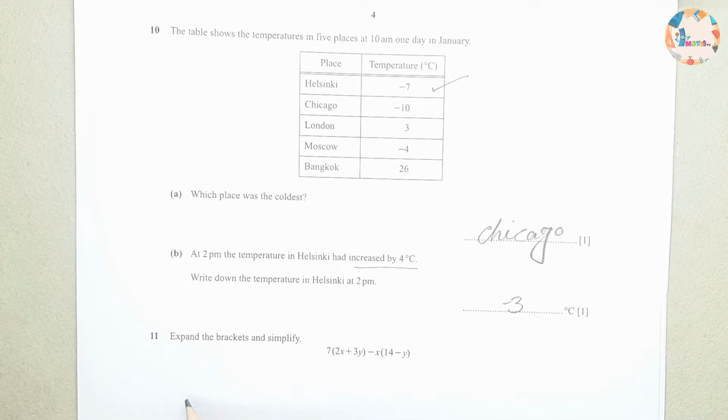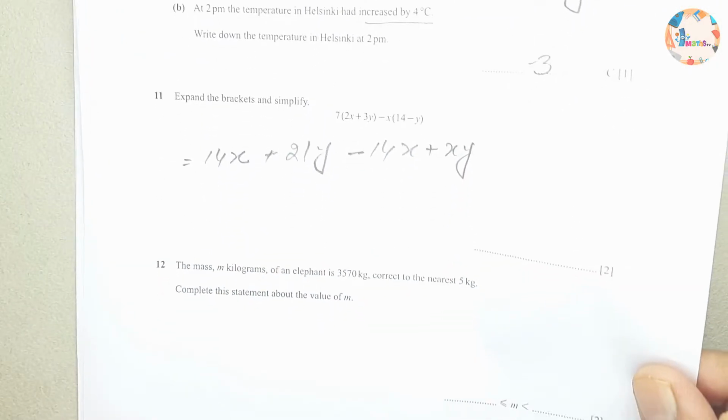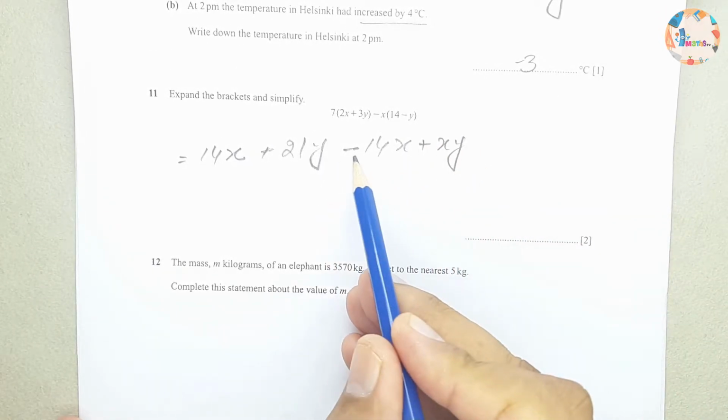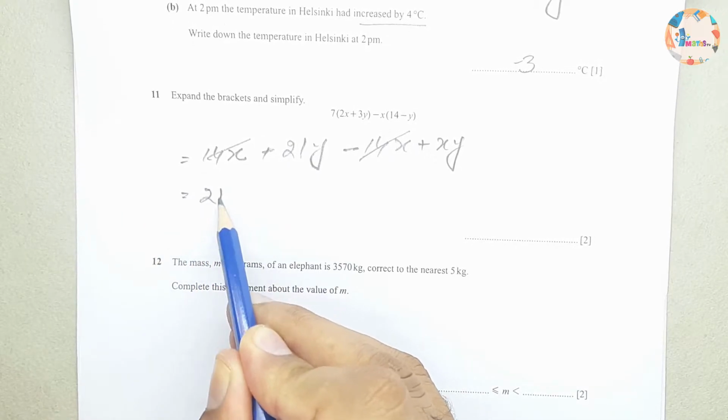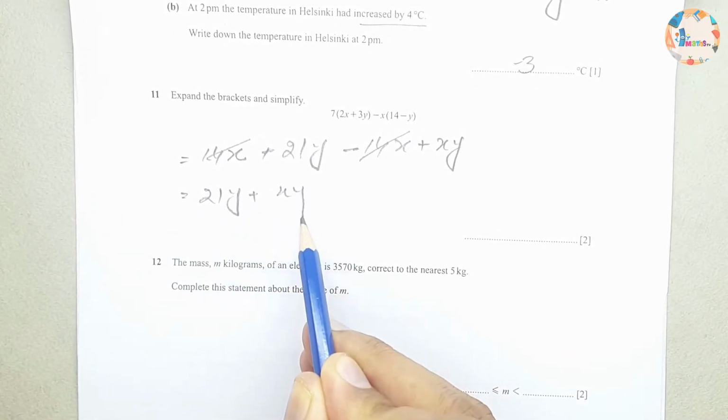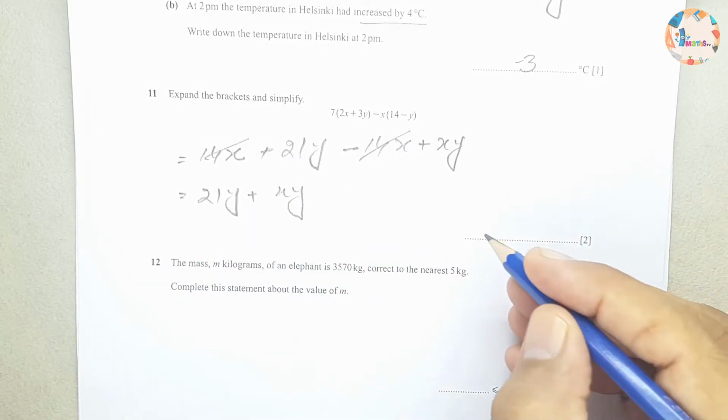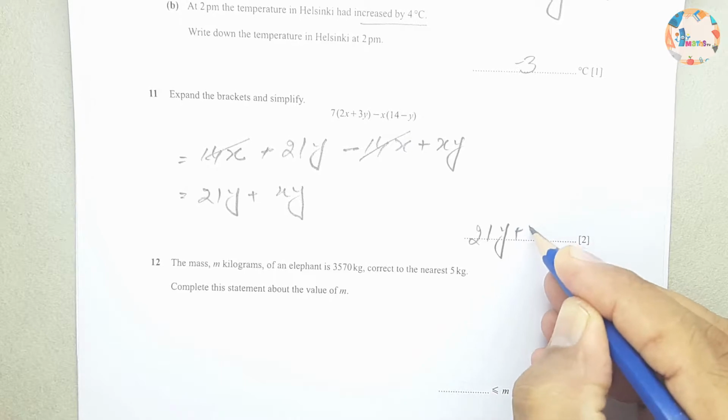So multiply: 7 into 2x will be 14x, and plus 7 into 3y will be 21y. Minus x into 14x will be 14x, and minus x into minus y will be plus xy. I will move the page so that you can see properly. So the 14x and 14x will cancel, and the answer will be 21y plus xy. We can write this, or we can take y common. I'm keeping it as it is.